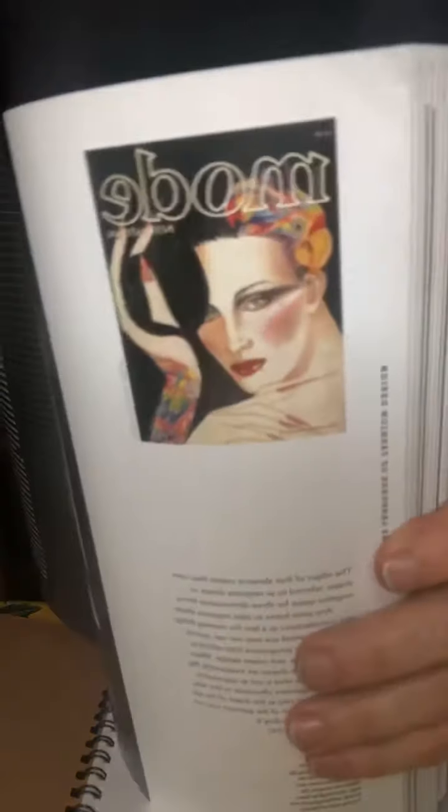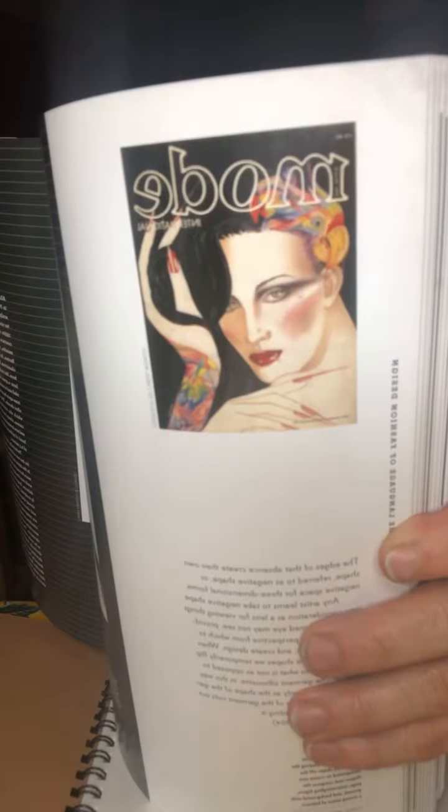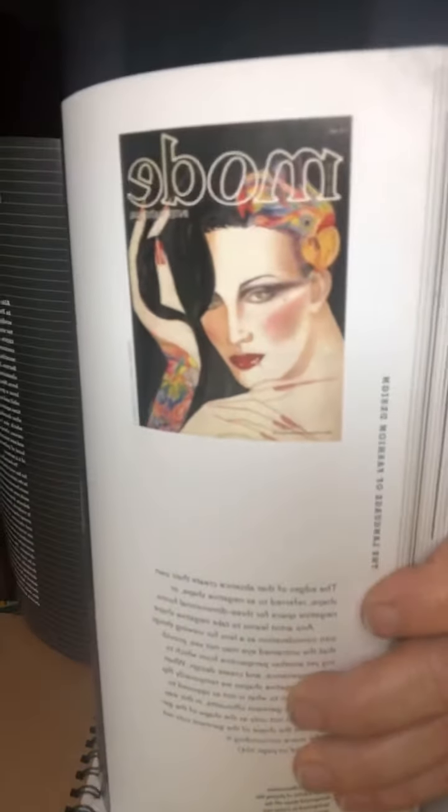So one of the first things in the chapter is an illustration by Carol Mongo, who was my first fashion illustration teacher in Paris, at Parsons Paris. And this is one of her illustrations. The reason I used this particular one is because it has a black background with a white figure. So it really makes it easy to see the negative shape.